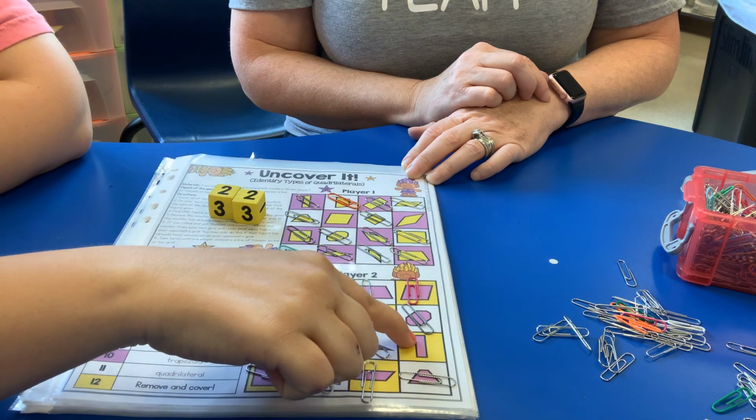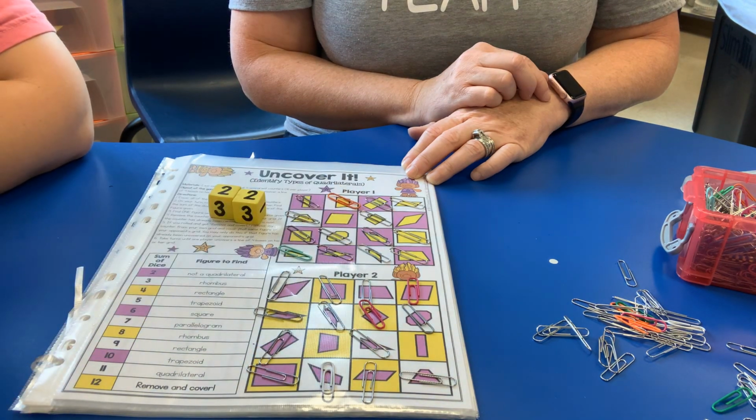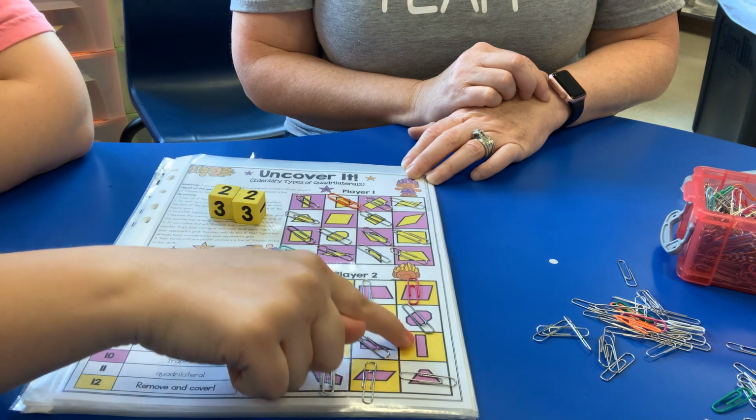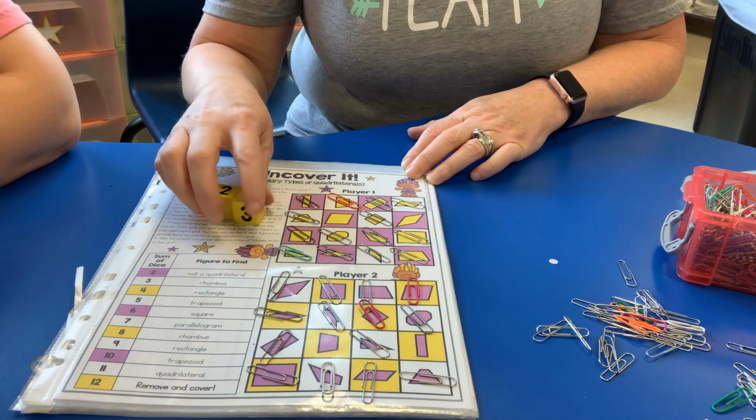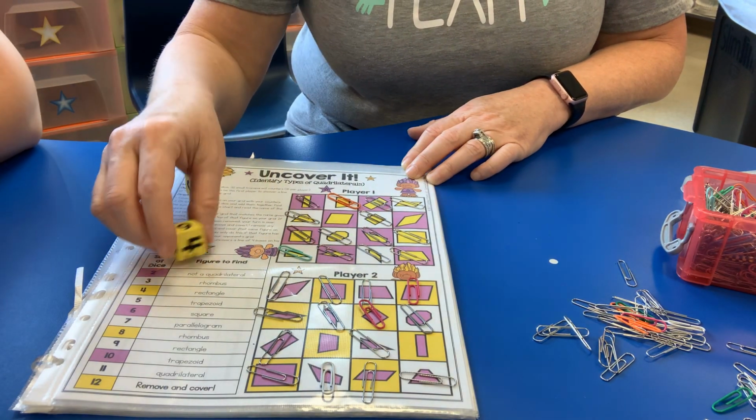It has right angles in the corner. And my sides are not all the same length. I notice I have 2 longer sides and then 2 shorter sides for my rectangle. Great job. Okay, I have a 6 and a 1.